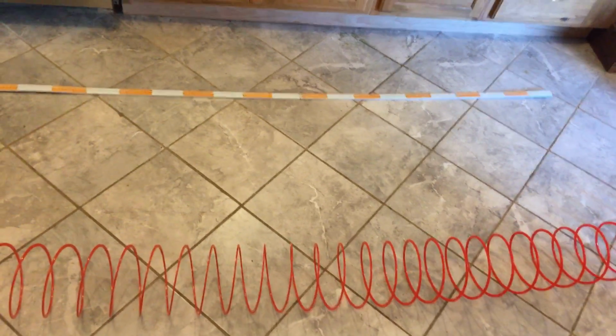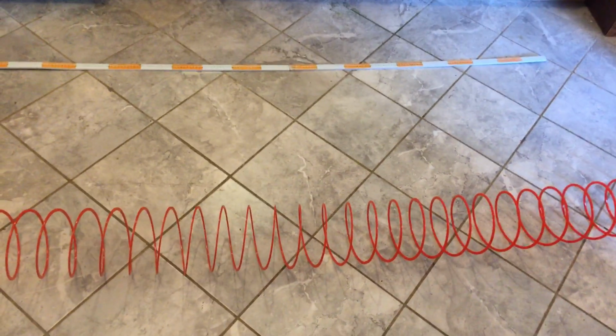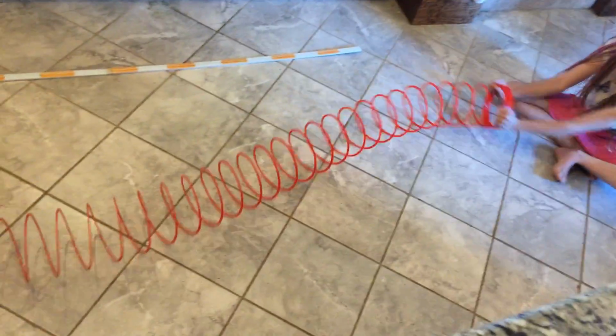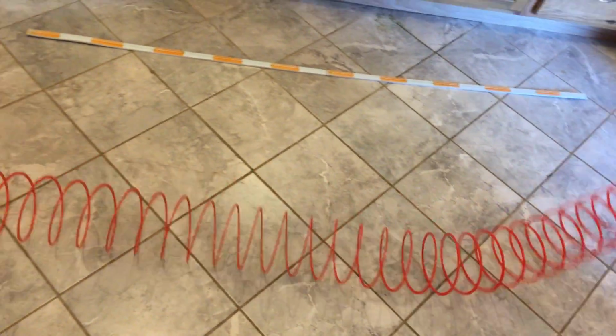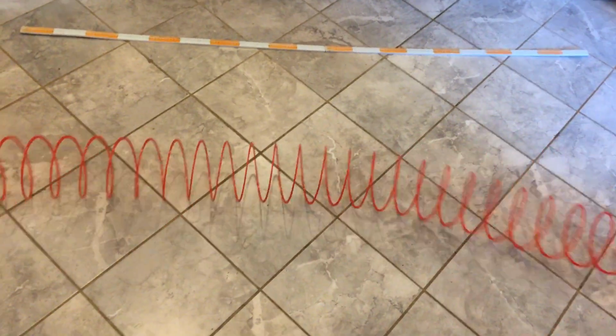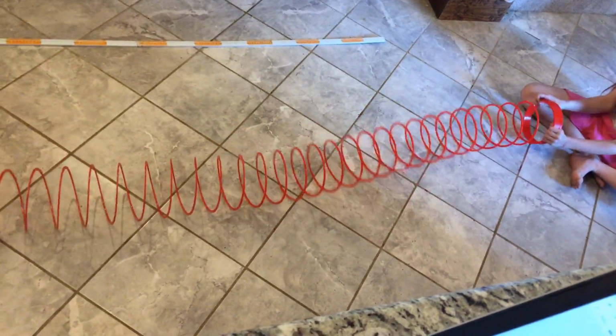Okay, now I want you guys to see if you can make, let's do this one at a time. Taylor, give me those wave pulses, just a series of transverse waves. Okay, keep on going with a series of transverse waves. Now I want you to try to make the wavelength smaller. Make those waves closer together. How can we do that?